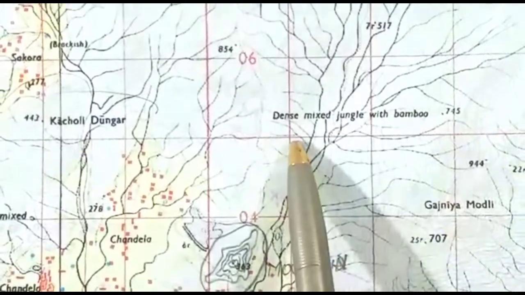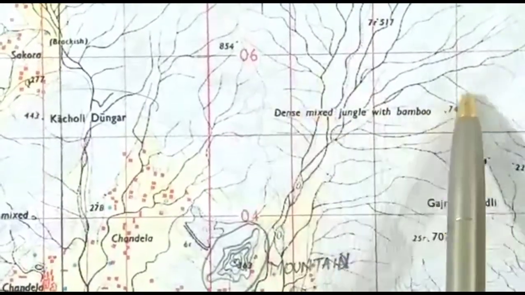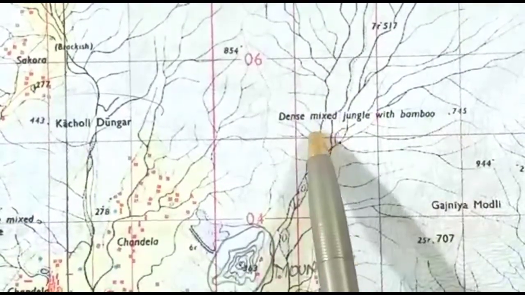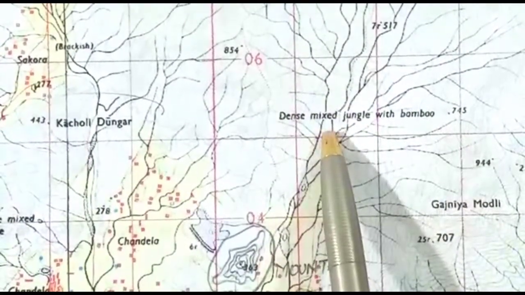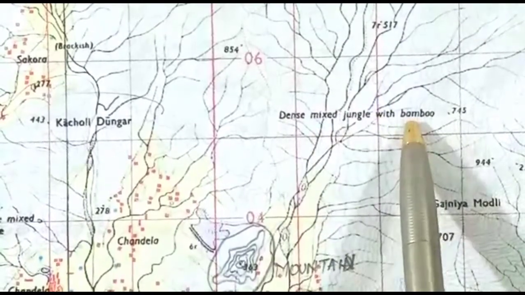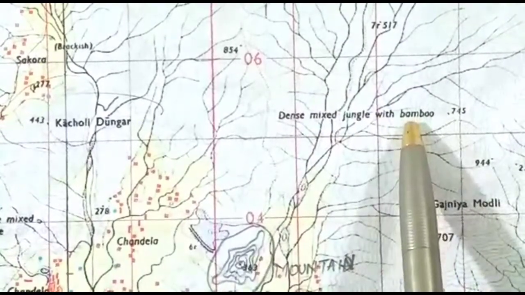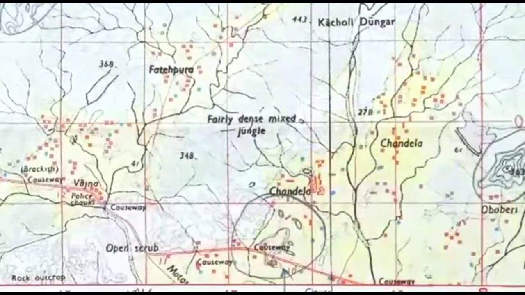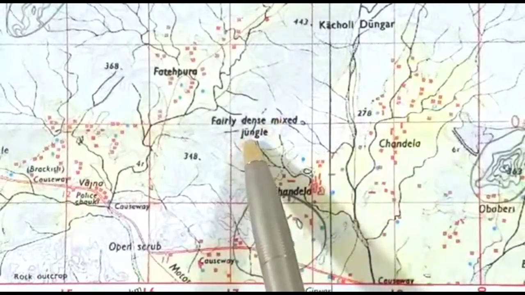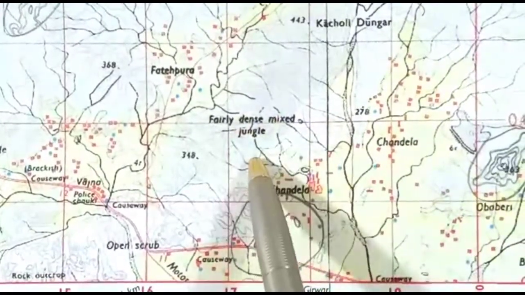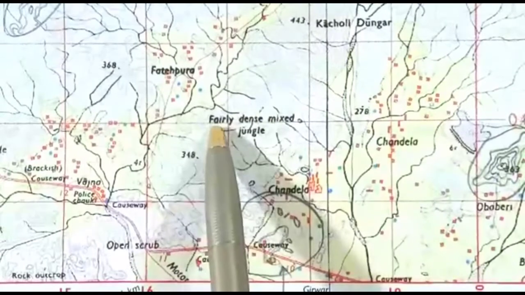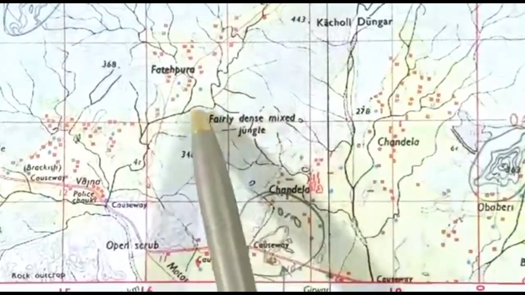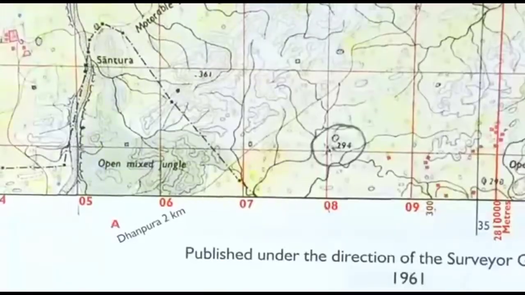Now you can see here dense mixed jungle with bamboo. This forest is dense and has a mixed variety of trees, and bamboo is quite common. So it is mentioned specifically as dense mixed jungle with bamboo. You can see another term, fairly dense mixed jungle. It is not very dense, but more or less dense, and it has a mixed variety of trees. So it is written fairly dense mixed jungle.